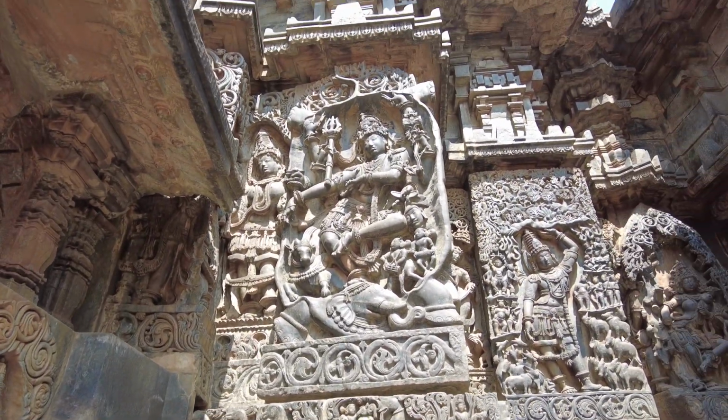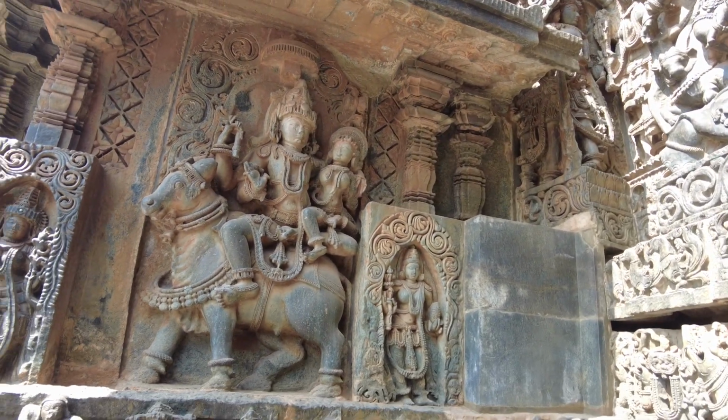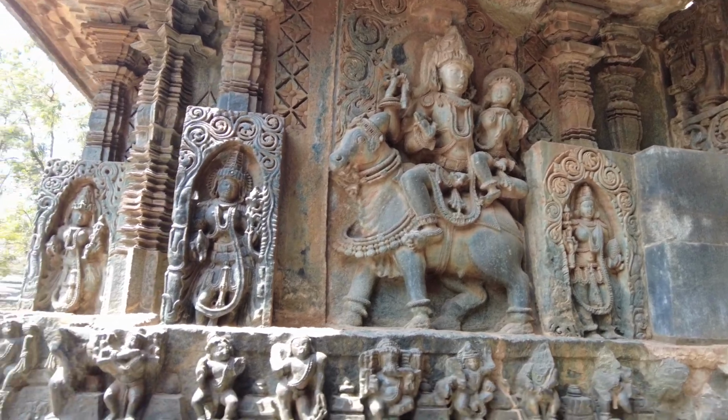This is Gaja Samhara and Uma Sahita Murti on Rishabharuda.